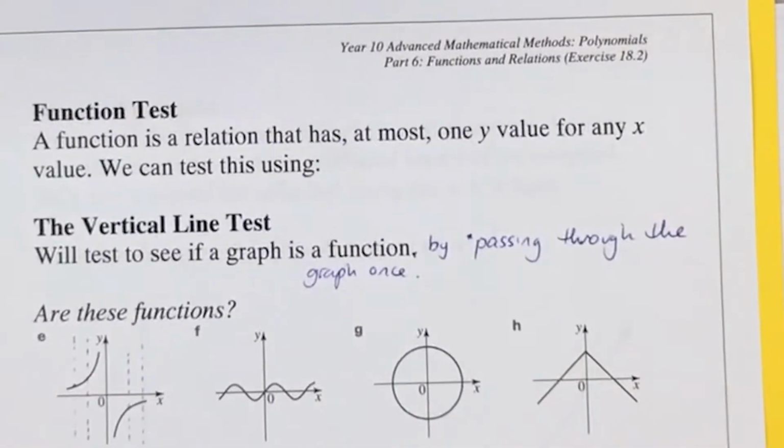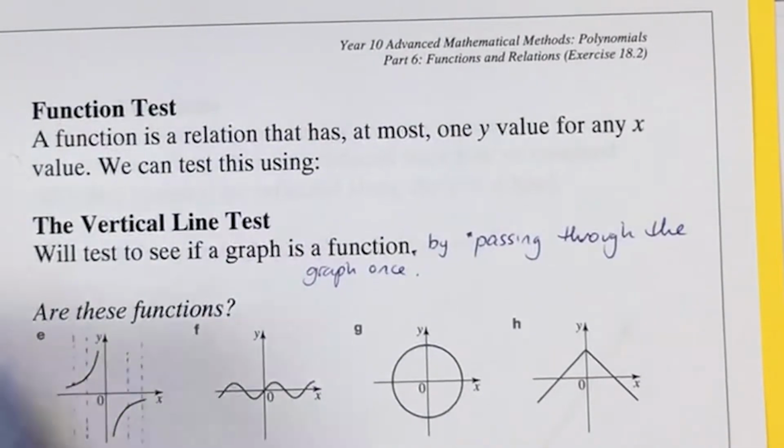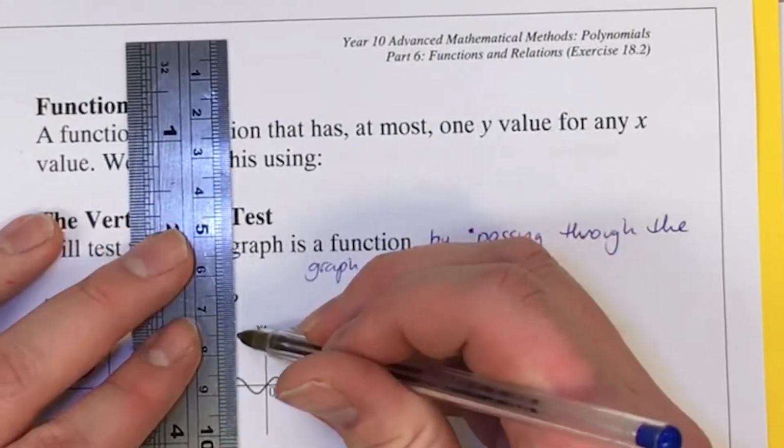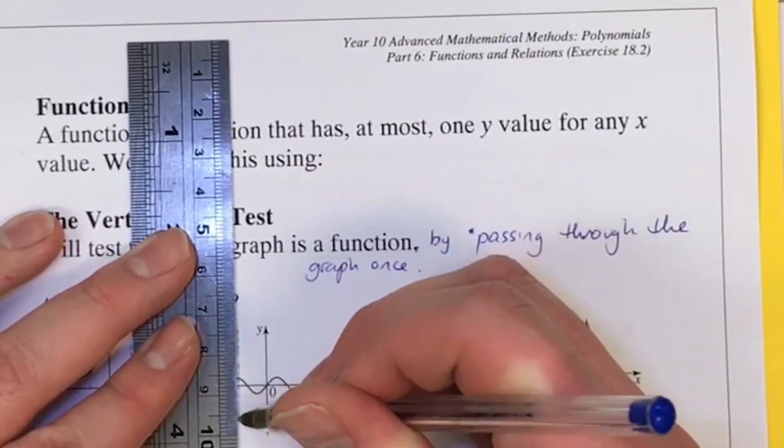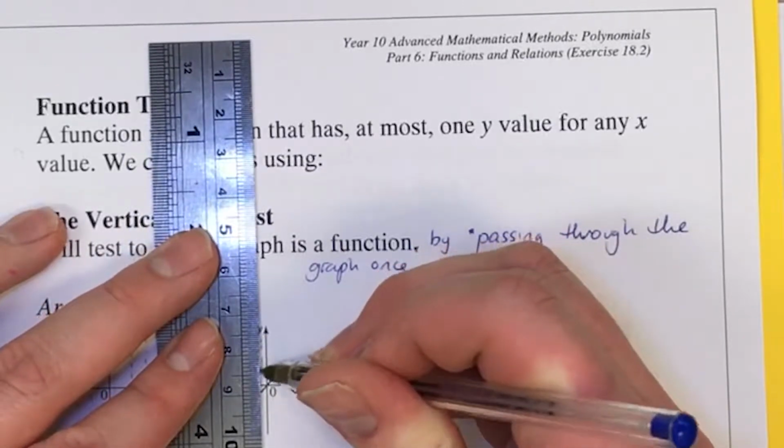Well, if it doesn't, it is what we refer to as a relation. So, for example, this is a trigonometric curve, which is what we use for sine and cosine.